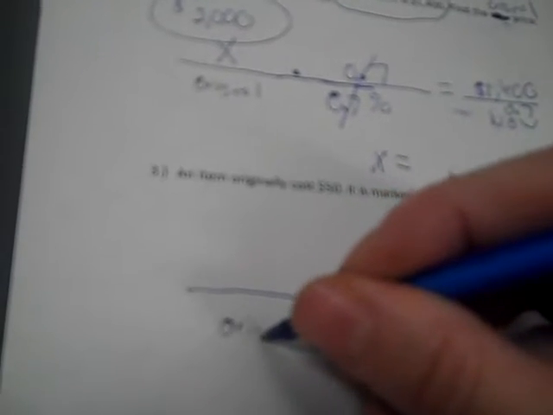We have original, the rate, and then the new. With the percent, we need to take 100% and add 20%. 100 plus 20 is 120, and then that has to be divided by 100. It's 1.2.